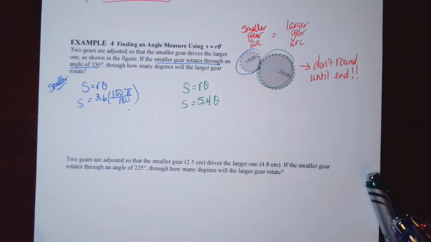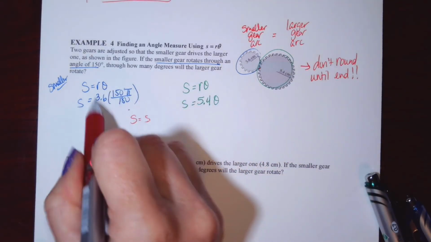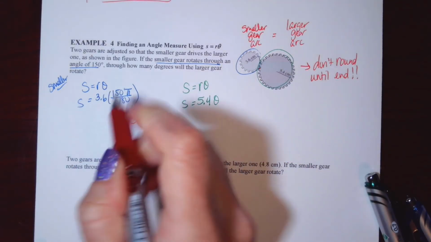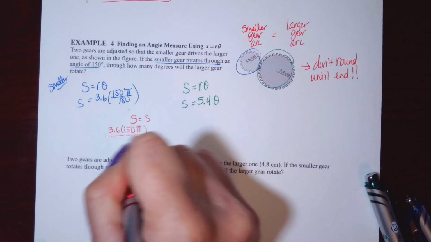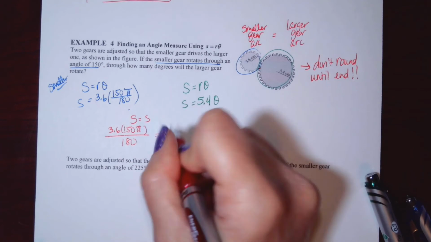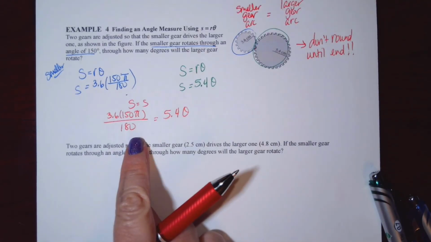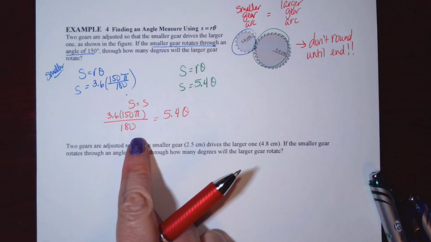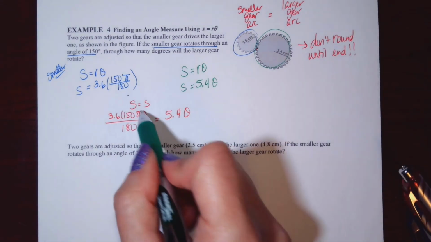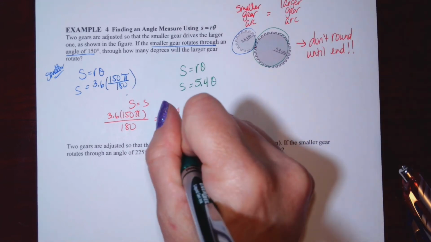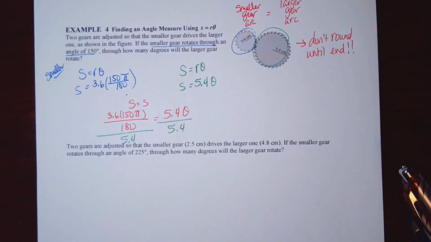Since s is equal to itself, I can say that right here, 3.6 times 150 pi over 180 is equal to 5.4 theta, and I can solve for theta. Now, how am I going to finish solving this for theta? Well, I'm going to need to figure this out, and then I'm going to need to divide whatever I get by 5.4.